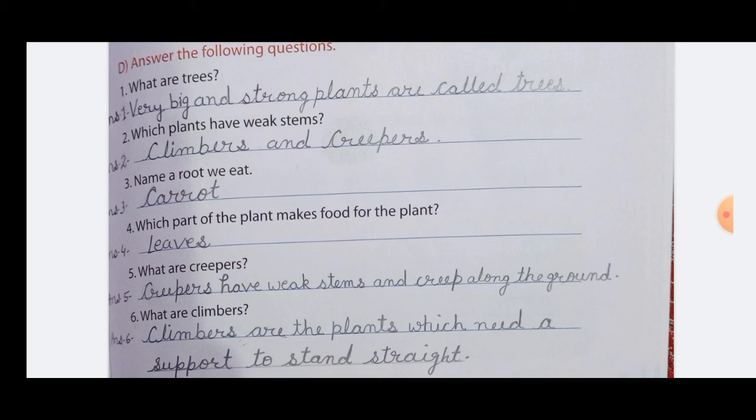Question number 5. What are creepers? Creepers have weak stems and creep along the ground. Question number 6. What are climbers? Answer number 6 is climbers are the plants which need a support to stand straight.